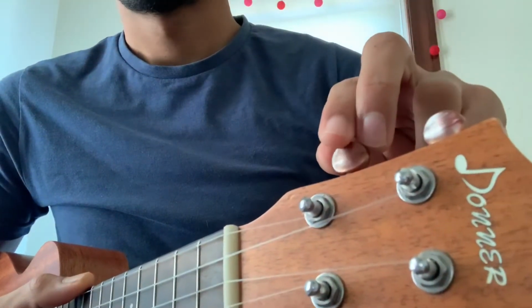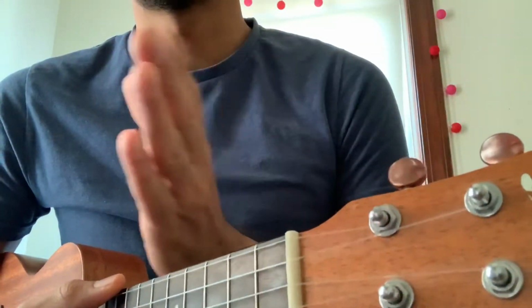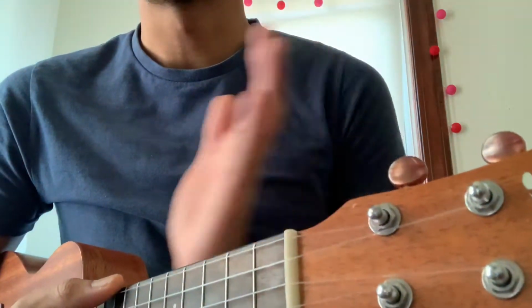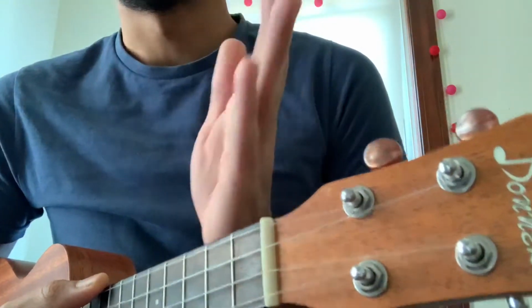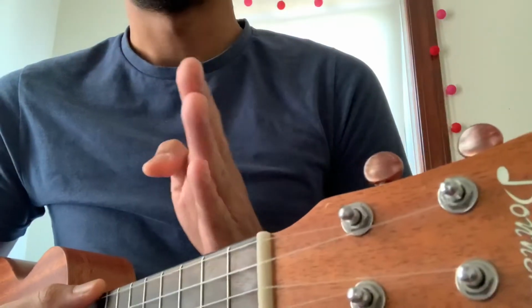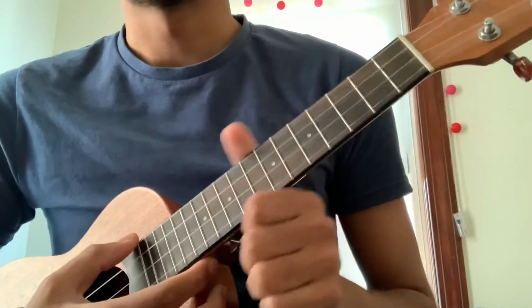When you tighten it, many times it gives you a positive 3-4 points, so it goes beyond the point of your normal tuning. So just loosen it a bit and find a middle ground so that your ukulele sounds perfect.